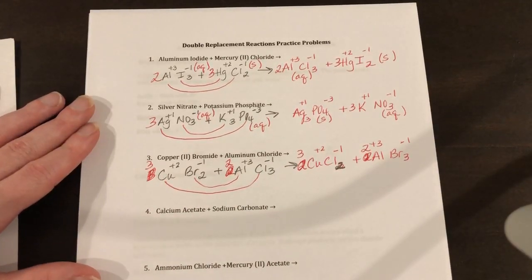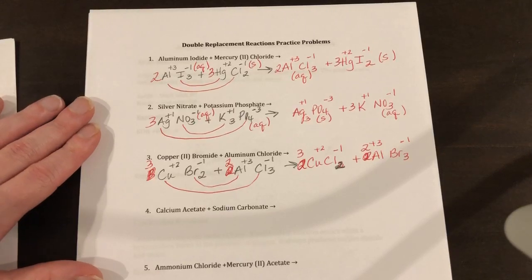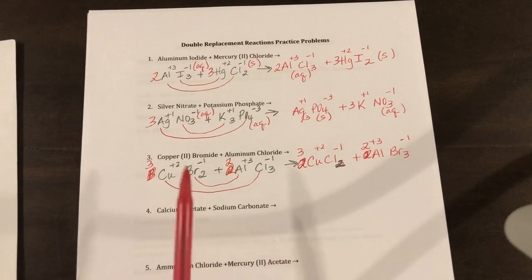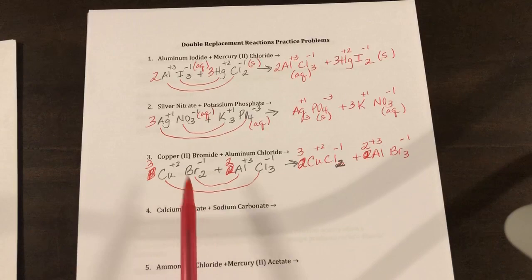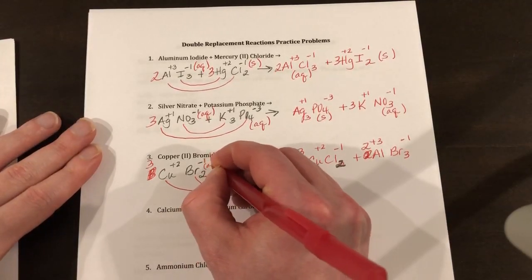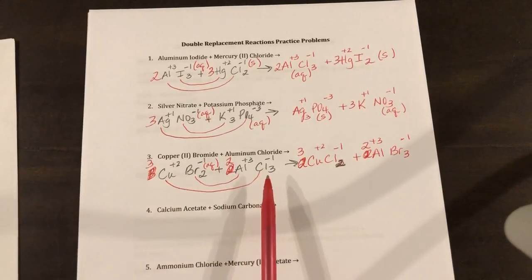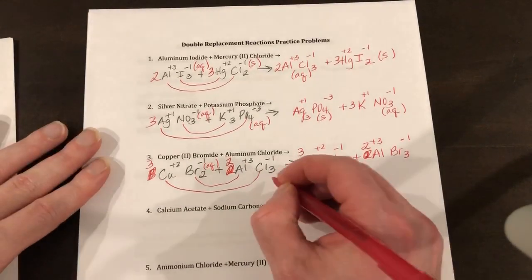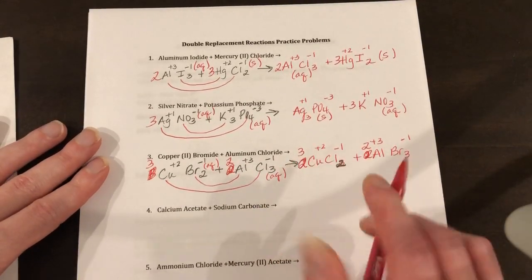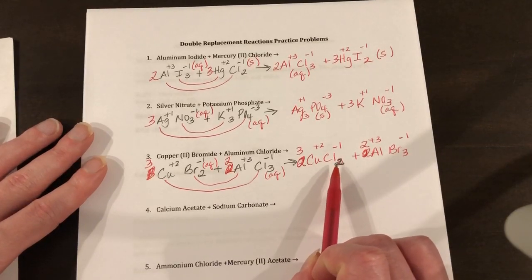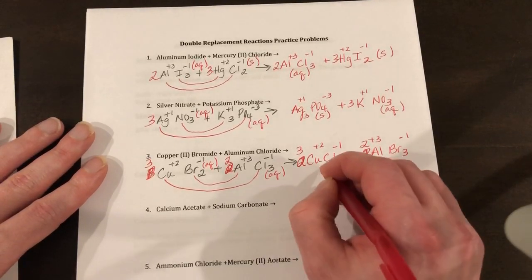Sorry about that. Okay, so when we go to do our solubility rules, all compounds containing bromine are soluble except for silver, mercury, lead. So we write AQ behind it. All compounds containing Cl are soluble except for silver, mercury, lead. Right, AQ behind it.